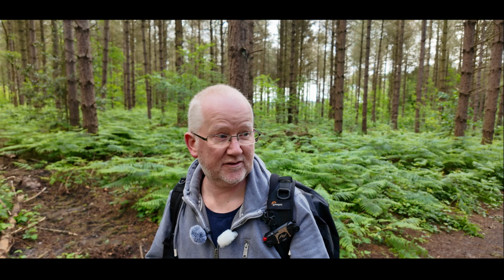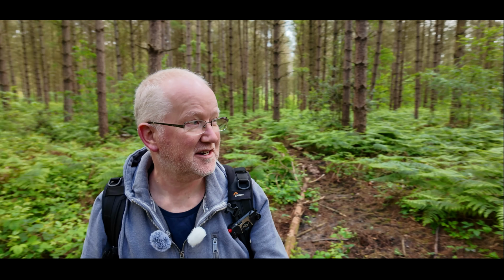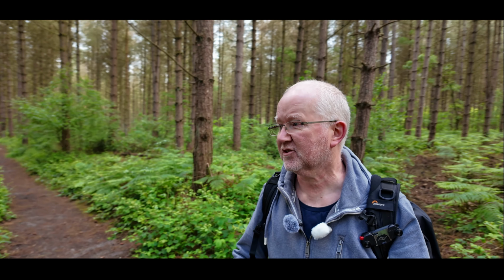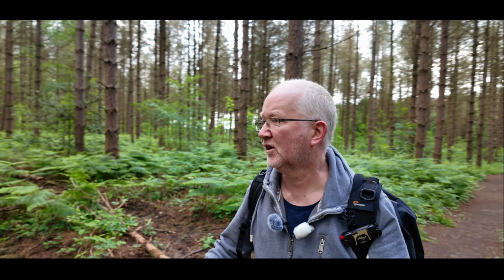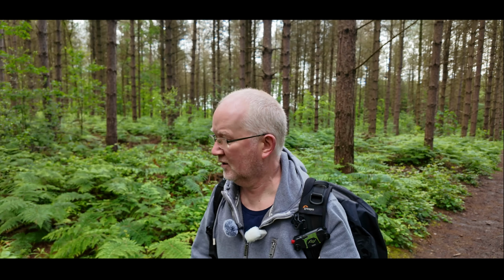And yes, there is 50 shades of green, I've counted them, but we've got the contrast of the trees, the browns in the trees, and then on the ground in this part of the woodland we've got the bracken covering the woodland floor with green, and it's absolutely gorgeous.